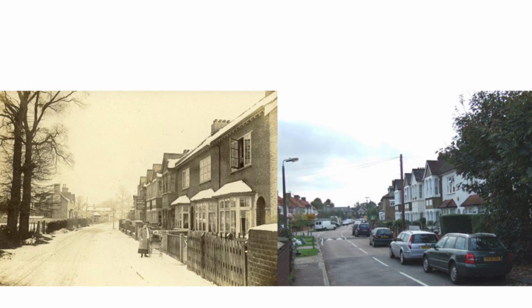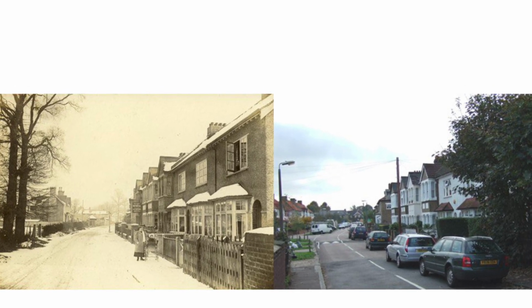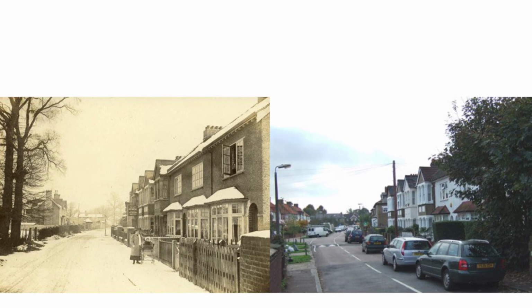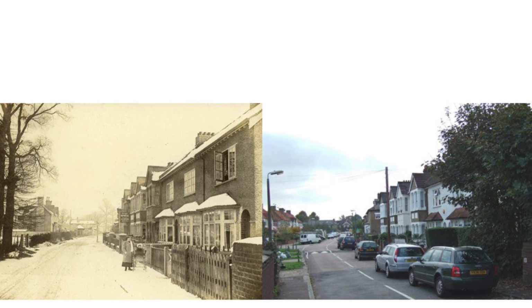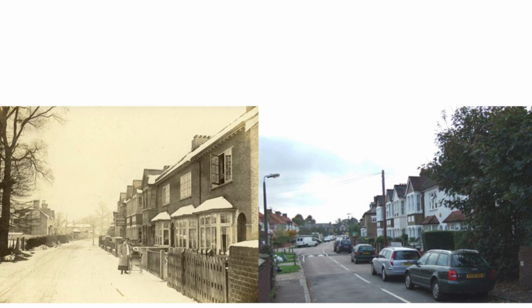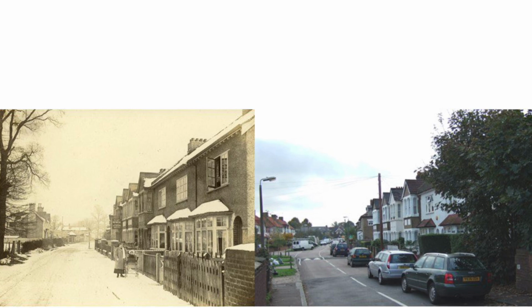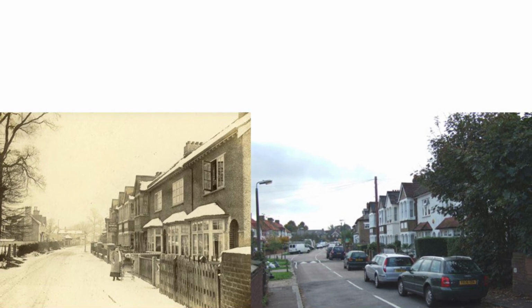But there you go. And finally, and probably appropriately, on the very border of Hampton Hill, we have a view of Burton's Road. This is taken in snow in about 1909, from the edge of the railway bridge, looking towards High Street. The housing on the left-hand side of the road, of course, was not built in the earlier picture.